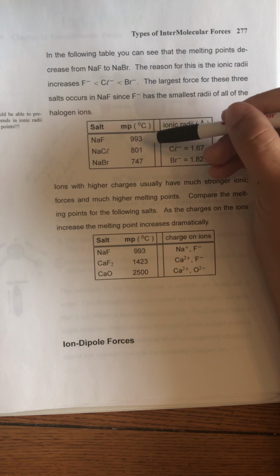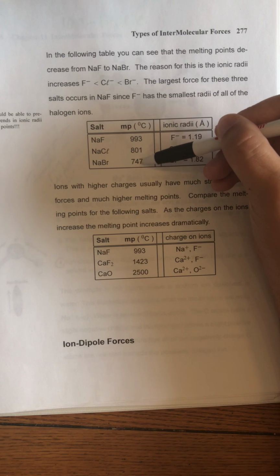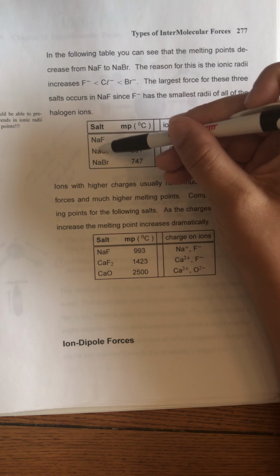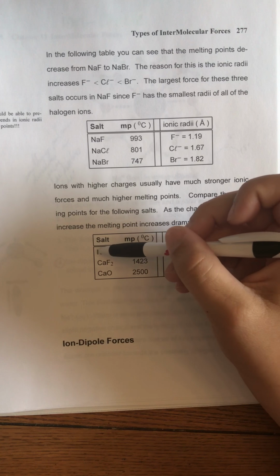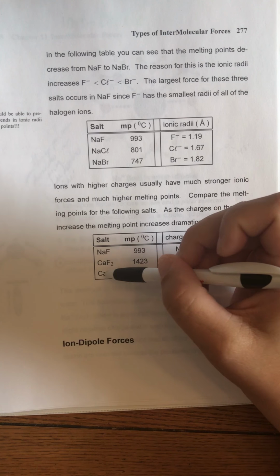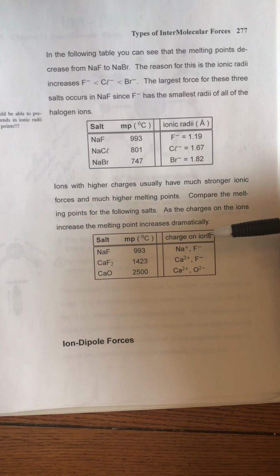Since it's the strongest, it's going to take a lot of heat to go ahead and melt this. So the melting point goes up, the stronger the lattice energy is. If you take a look at the next set, now our elements are a little bit different. So the first thing we'll go ahead and look at is the charges. And so we have 1, 1, 2, 1, 2, 2.